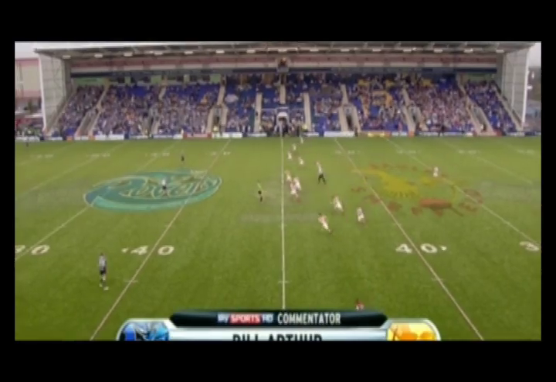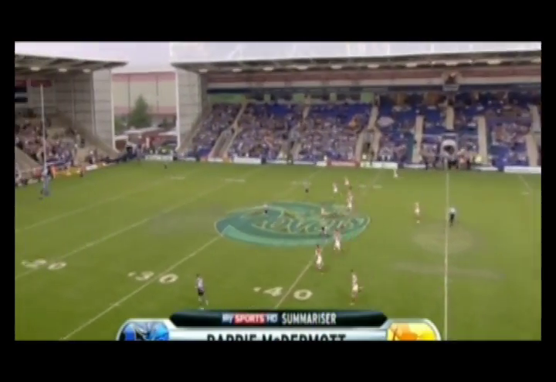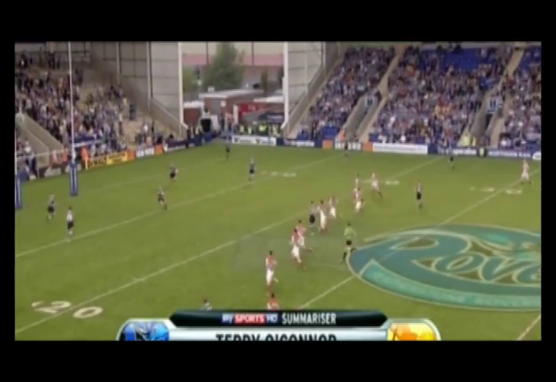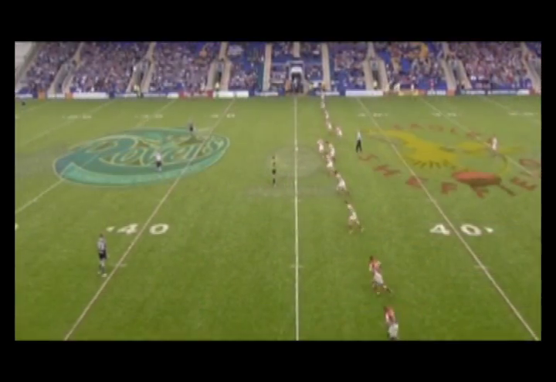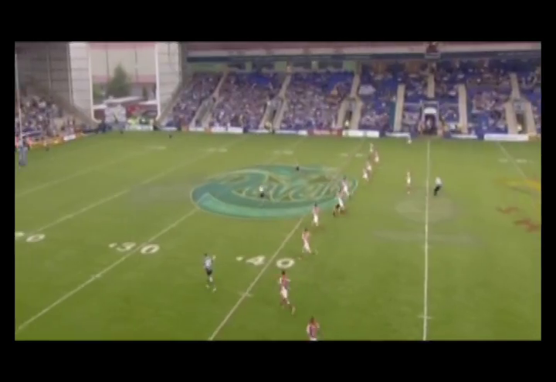A rugby league game is started by kicking off from a tee on the halfway line. When a try is scored, the team who's conceded the try will kick off to the scoring team from the same position.